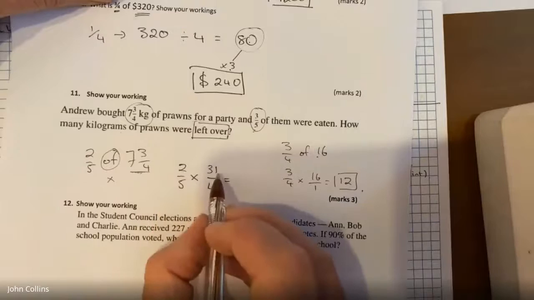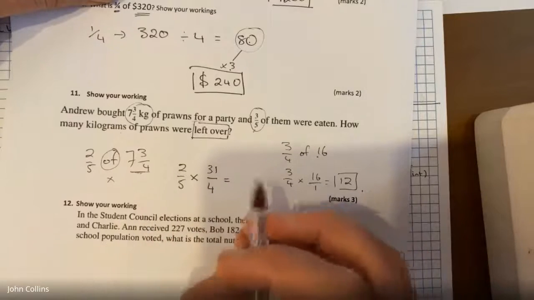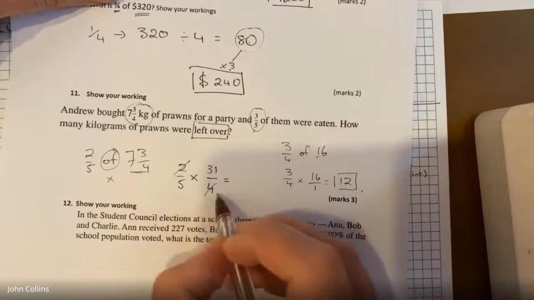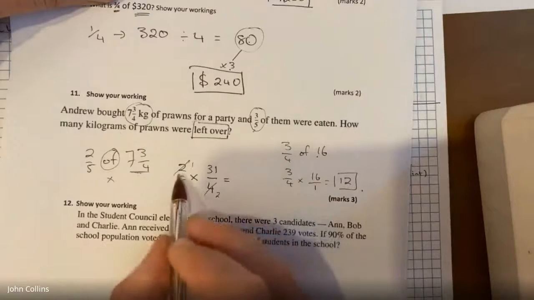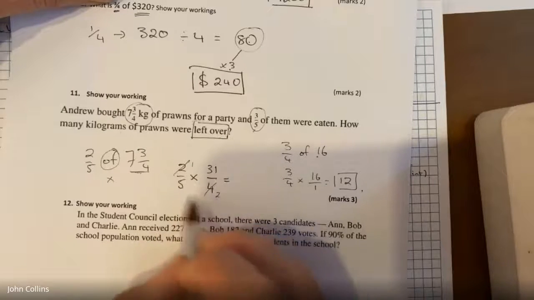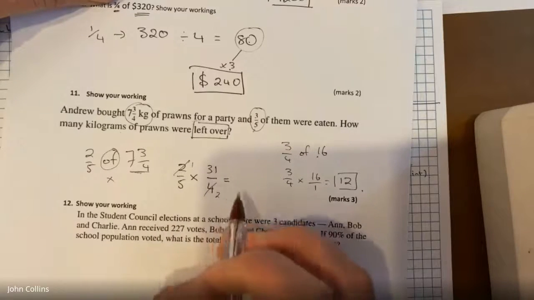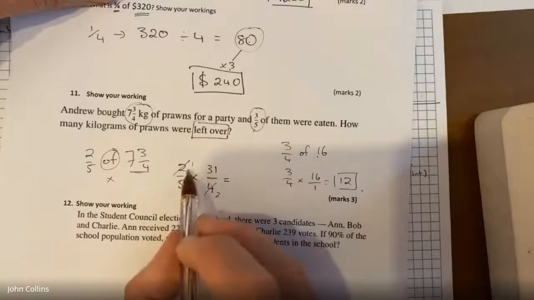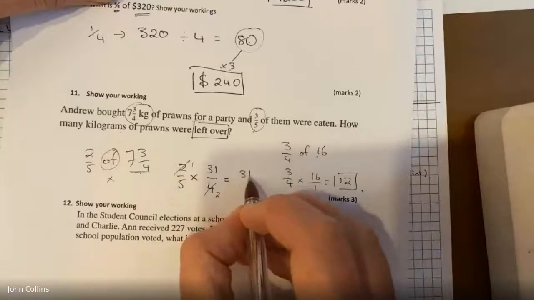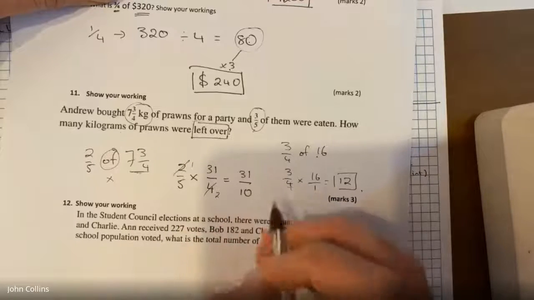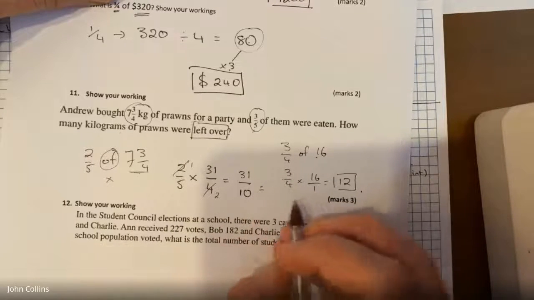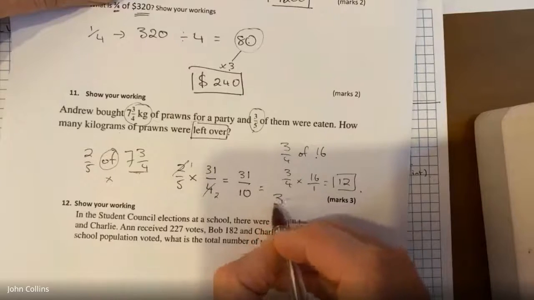2 times 31, well, I can actually pre-simplify here if I want. 2 into 4 goes, so that's a pre-simplification. So that makes my job way easier. So instead of multiplying by 2 and dividing by 2, I can just pre-simplify. You don't have to, you can simplify afterwards. 1 times 31 is 31. 2 times 5 is 10. So I have 31 over 10, which as a mixed number is 3 1/10.